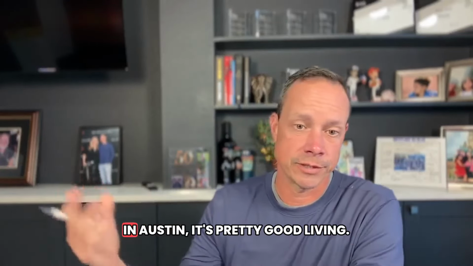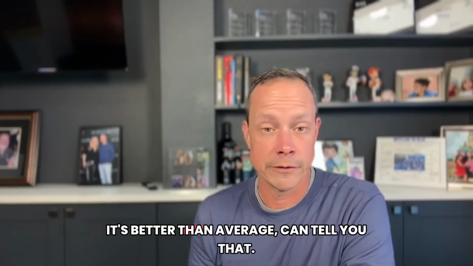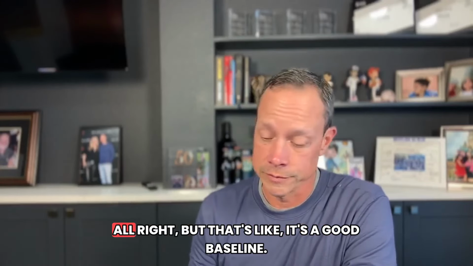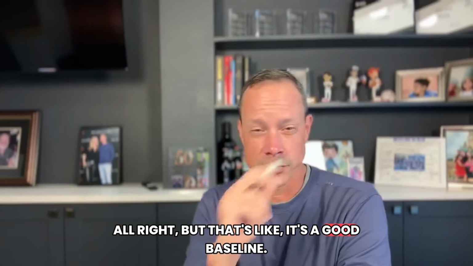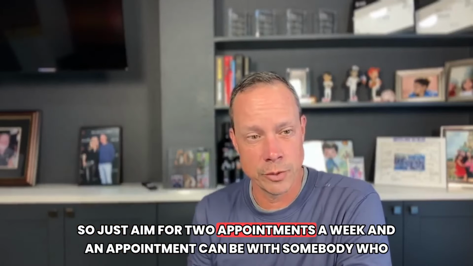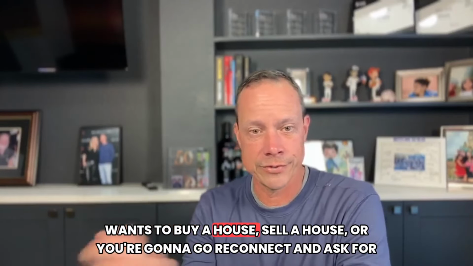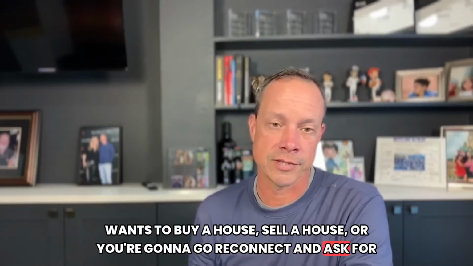2 contracts a month in Austin is a pretty good living. It's better than average, I can tell you that. Way better than average. All right. But it's a good baseline. So just aim for 2 appointments a week. And an appointment could be with somebody who wants to buy a house, sell a house, or you're going to go reconnect and ask for referral.